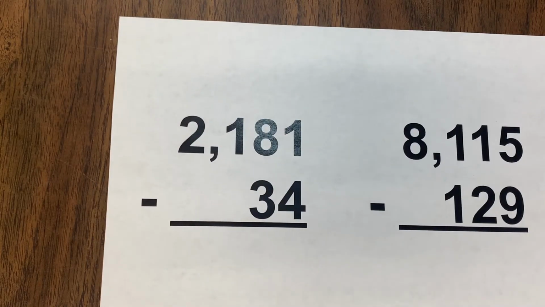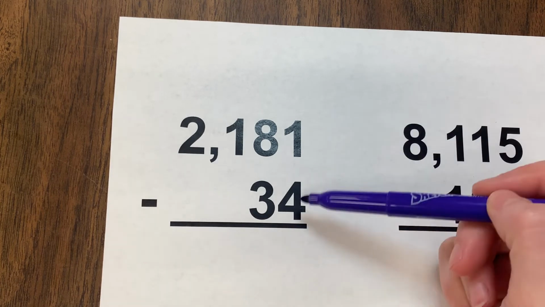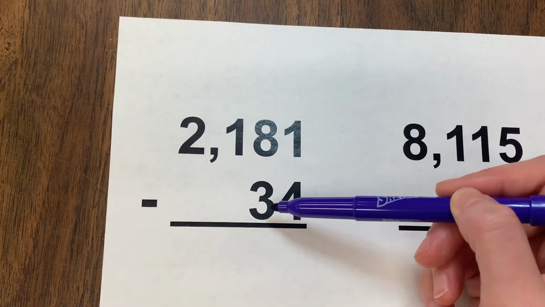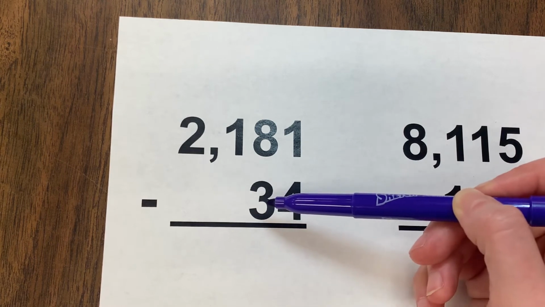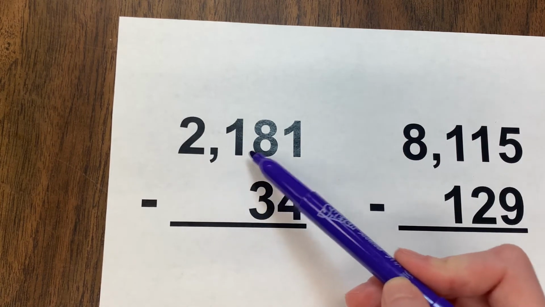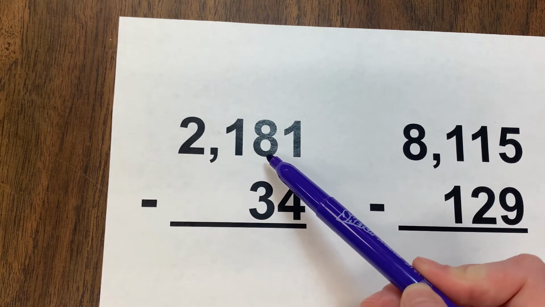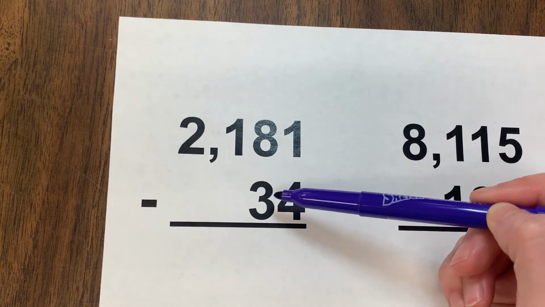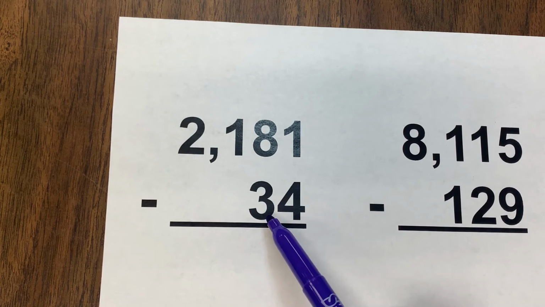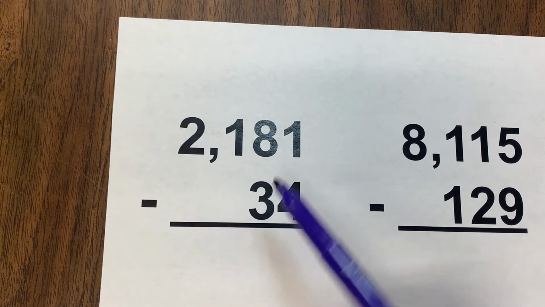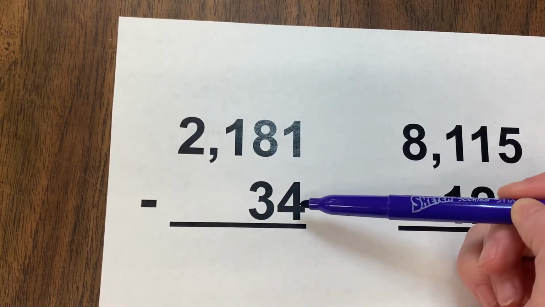In these examples, you have a 4-digit minus a 2-digit. Okay, notice how I lined up the ones place and the tens place, right? In the number 34, the 3 is in the tens place and the 4 is in the ones. In 2181, the 8 is in the tens place and the 1 is in the ones place. So you need to line up those ones place and the tens place. The 3 in the tens place should not be at the thousands, or the hundreds. It needs to line up with the same place value.